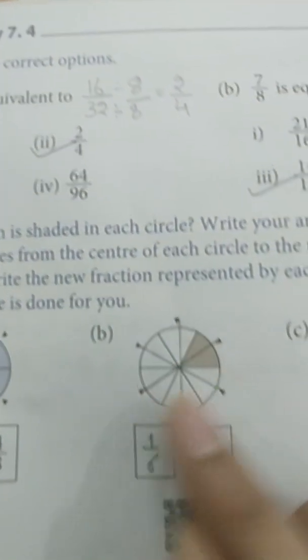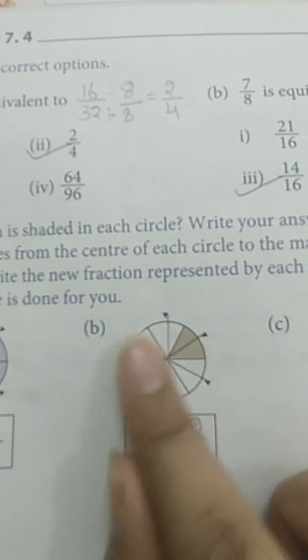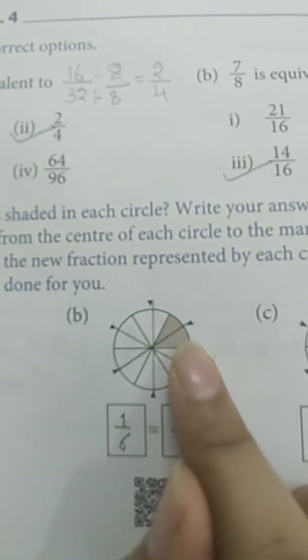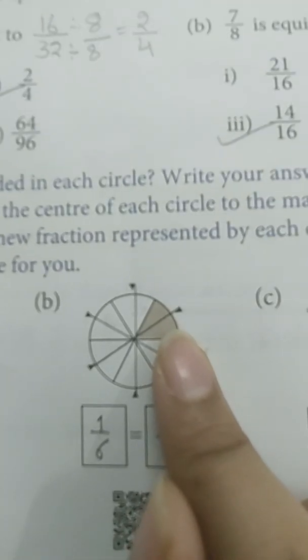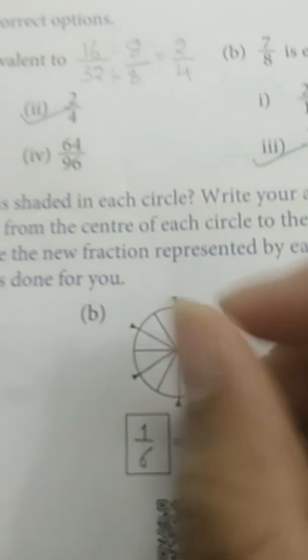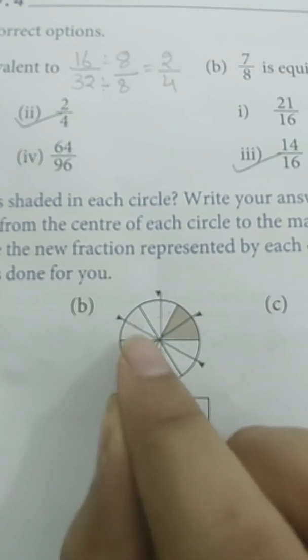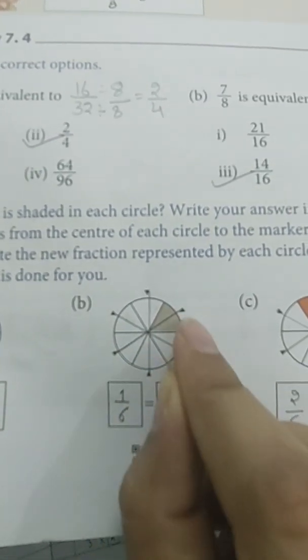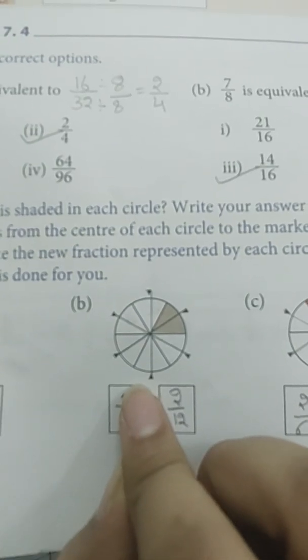Now again here also we have actually drawn the lines, but you have to forget these lines. Only the lines that have been given to you, we are going to remember that. So there are 6 lines given. There are 1, 2, 3, 4, 5, 6 divisions given, and only one part is shaded. So we are going to write 1 here.